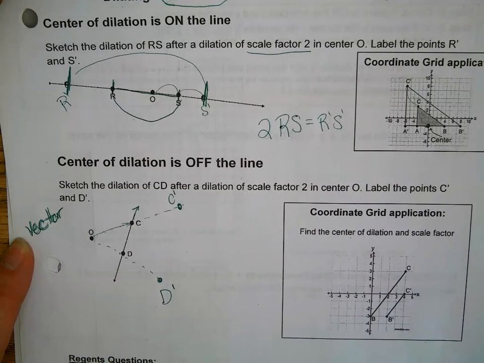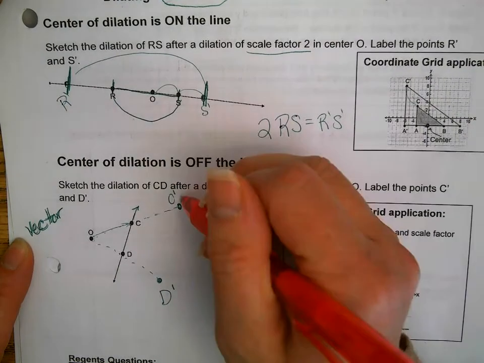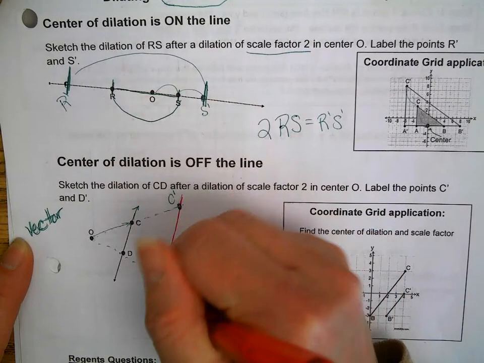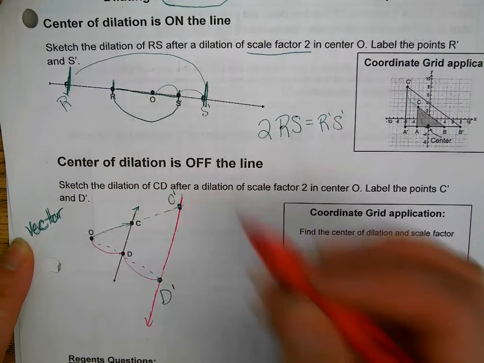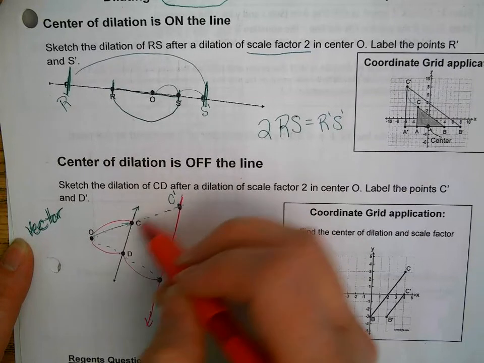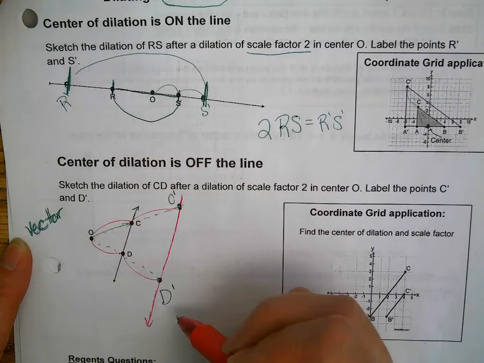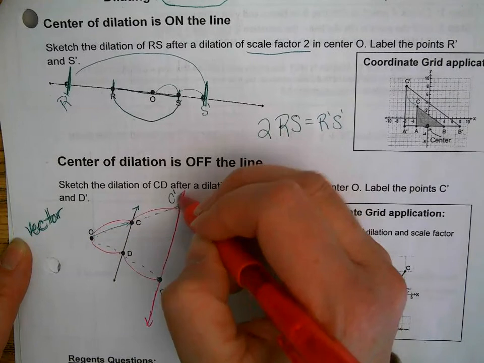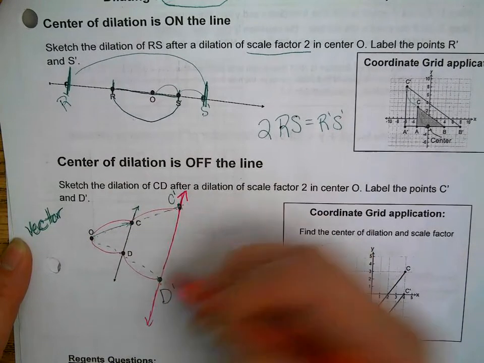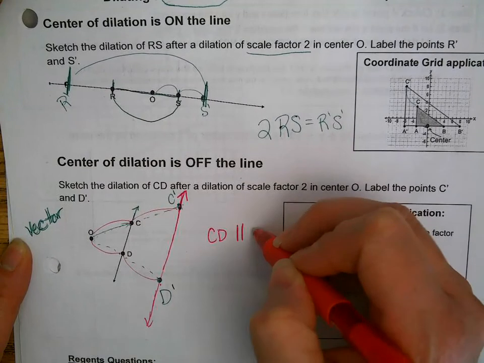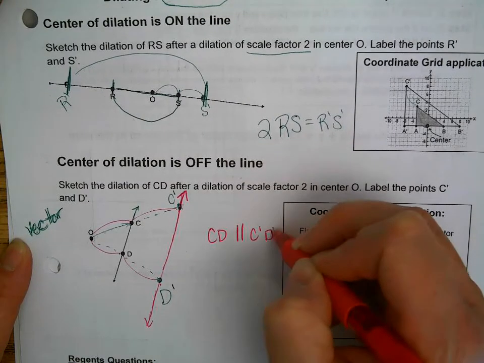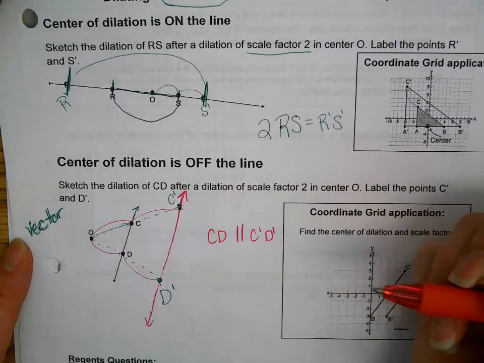So when we sketch this new line, C prime, D prime, so that this measurement and this measurement were about the same, I rolled it off, that measure to here and this measure to here were about the same, we get 2 new points such that C to D is parallel to the new segment, or the new line, C prime, D prime.